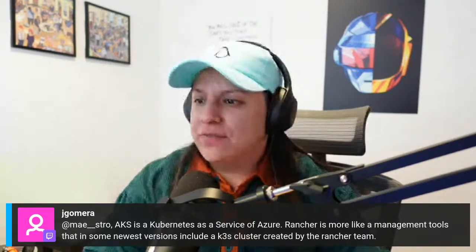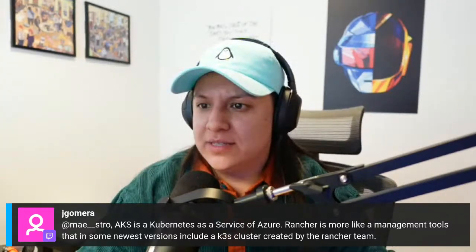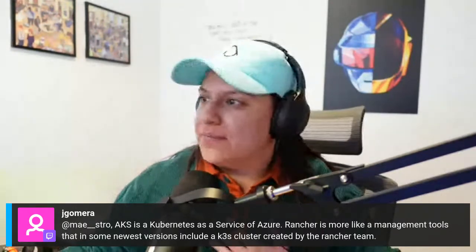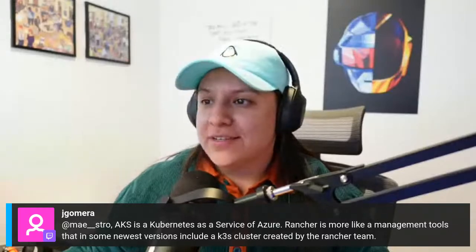AKS is Kubernetes as a service. Rancher is more like a management tool that's in some new versions, including AKS clusters created by the Rancher team. There we go. I love it when the chat answers the questions.